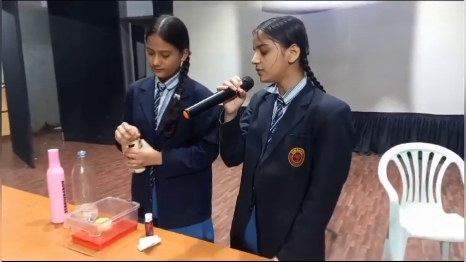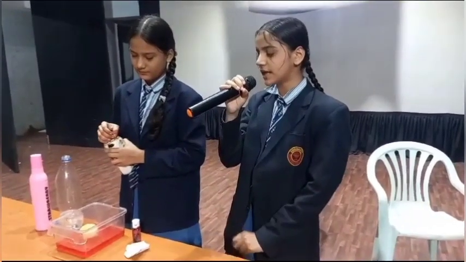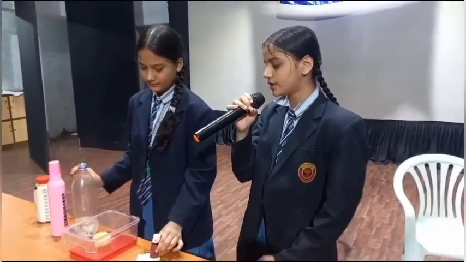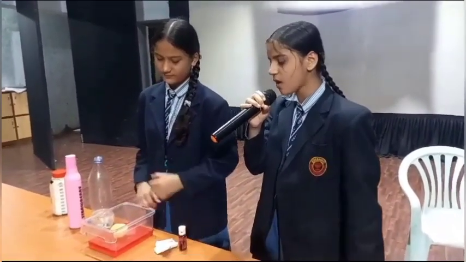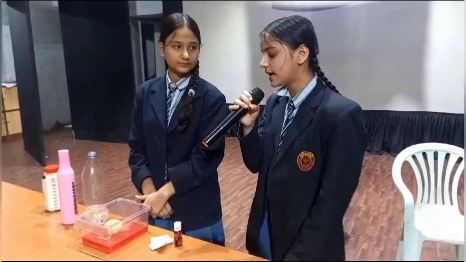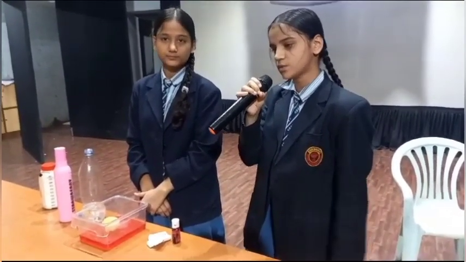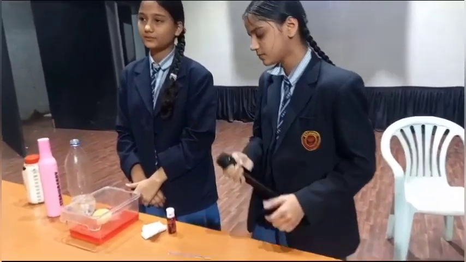Here we have taken a peeled potato and we have put the material inside the potato, and with sucrose and water we are mixing inside the potato, and now we are showing how water will enter the potato, and here the potato is working as a semi-permeable membrane.